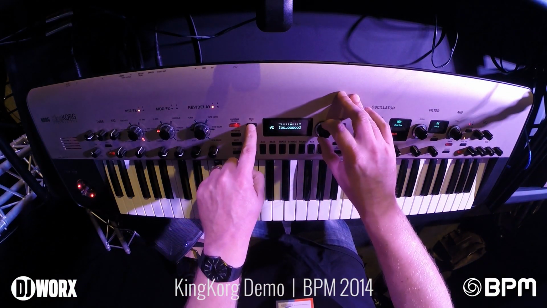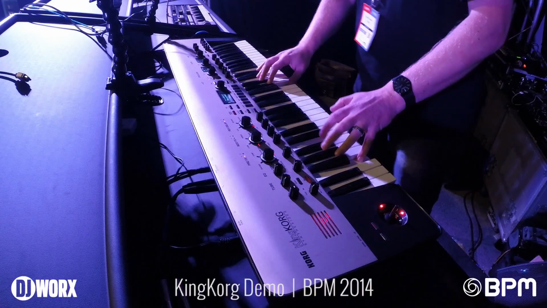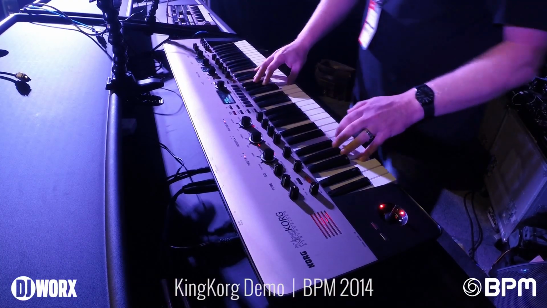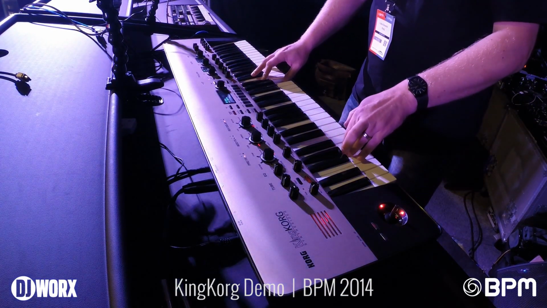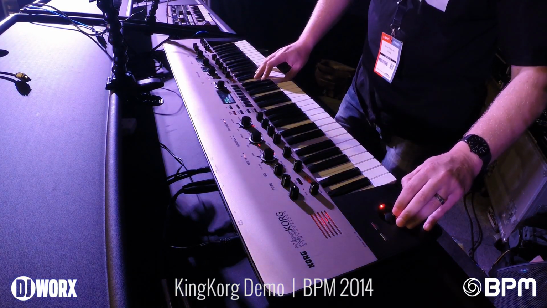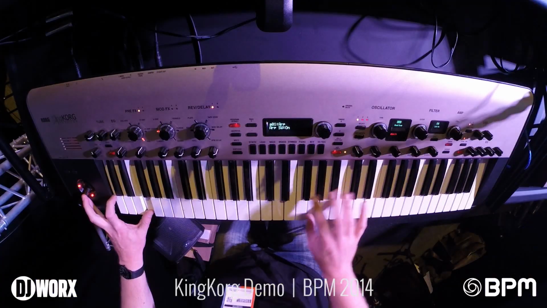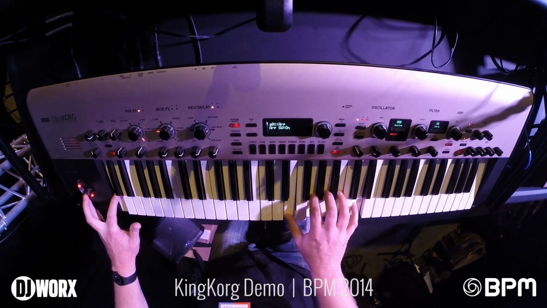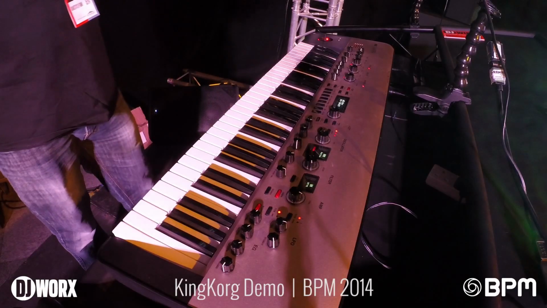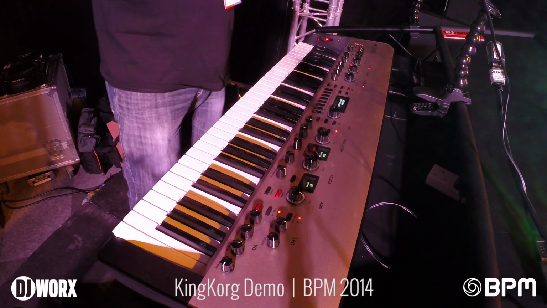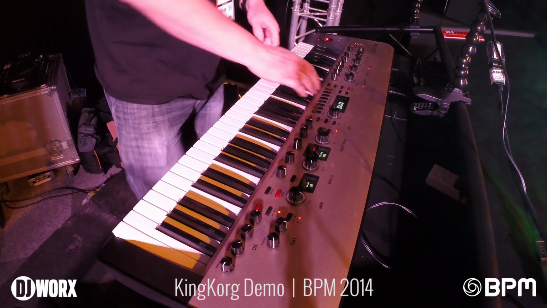So let's take out step 3 and 5, for instance. And then you get more of a kind of syncopated feel like this. Turn it on. So all those steps you can just go in and bring them in and out. Brilliant for experimenting and getting some really nice cross rhythms and things like that sometimes.